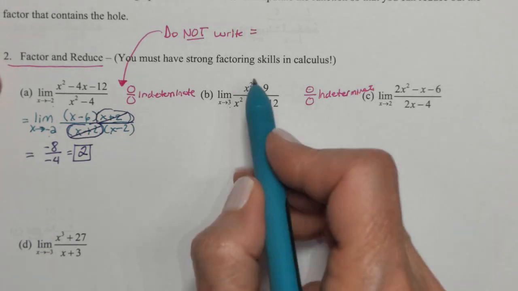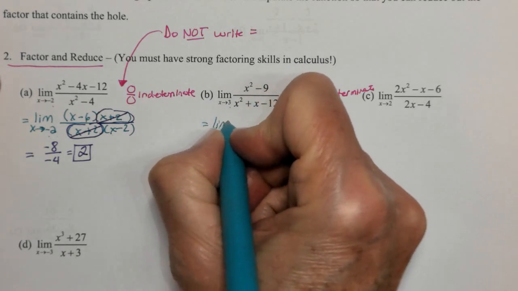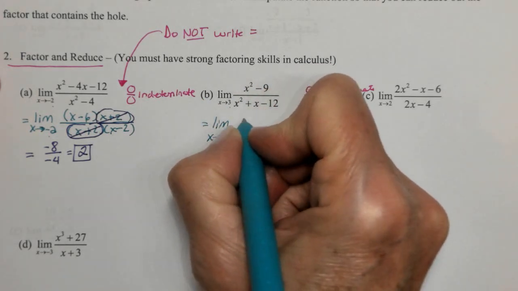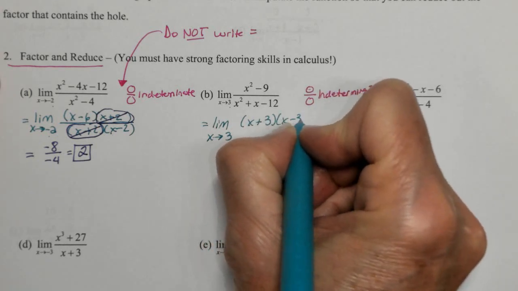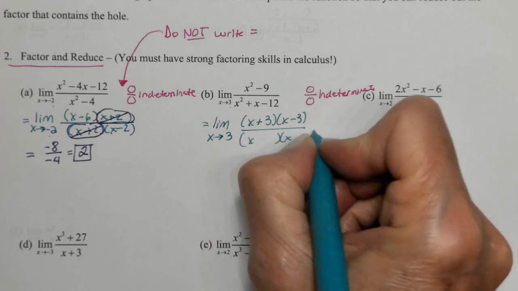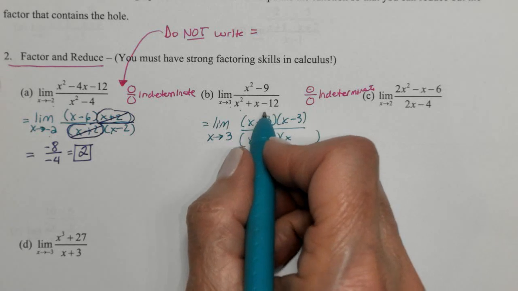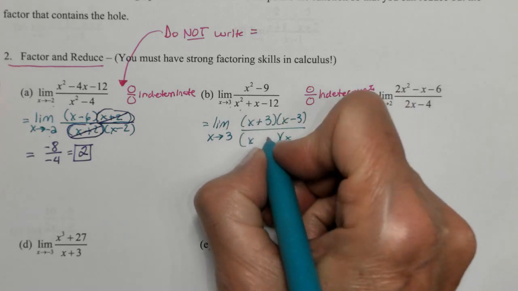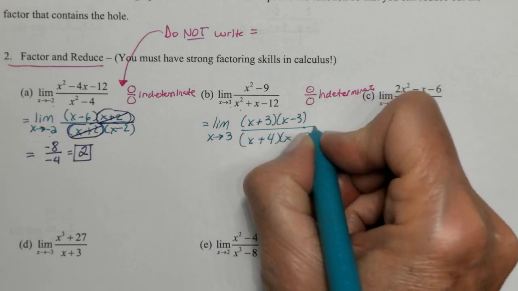When I see something like this in a limit, I'm thinking, let's just go ahead and factor. The numerator is a difference of squares, so x plus 3, x minus 3. The denominator factors as x and x, and two numbers that multiply to get a negative 12 and add to get a positive 1, so that would be a positive 4 and a negative 3.